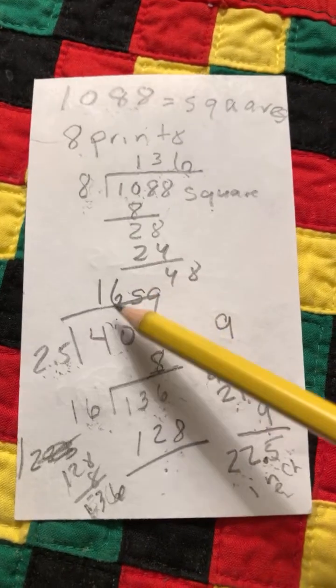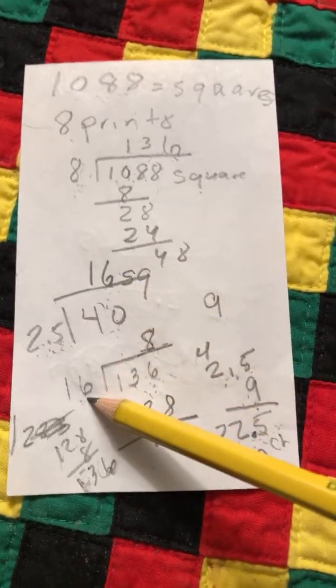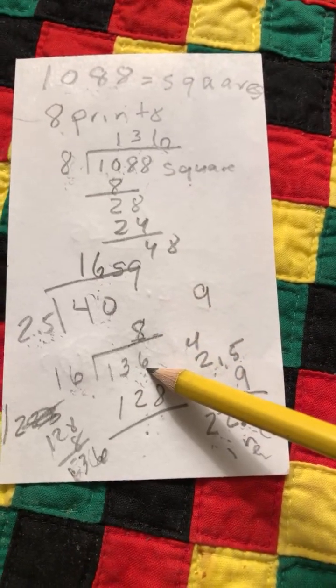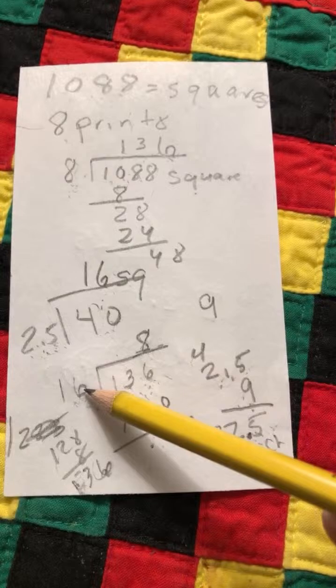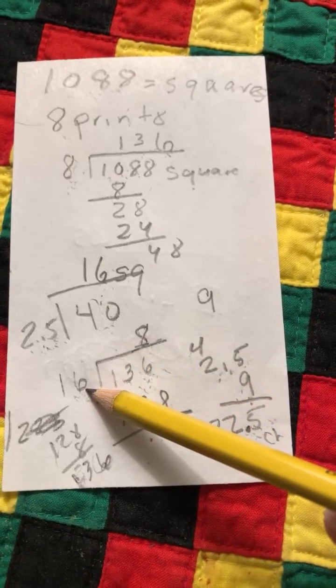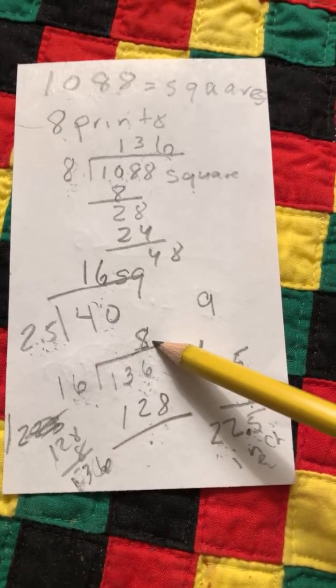So then you take 16, and we need a total of 136 squares for the print. So when we took 136 and divided by 16, we came up with 8.